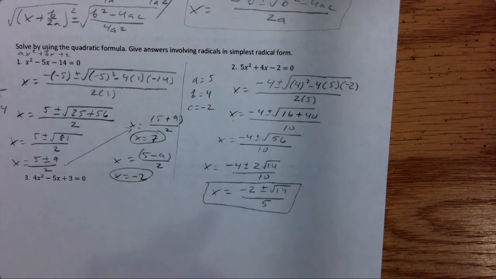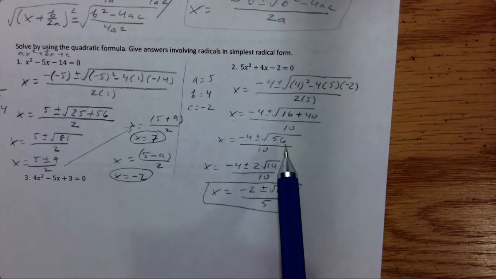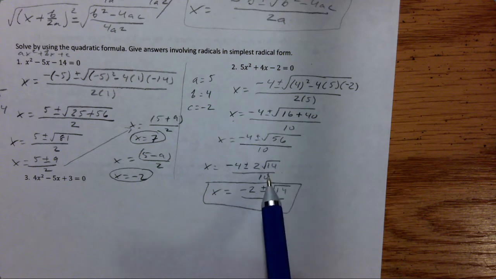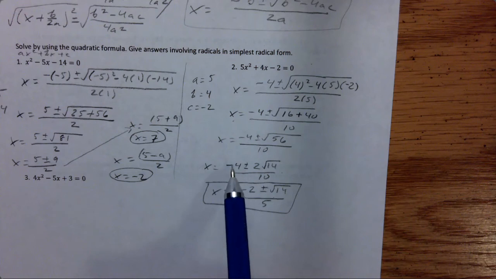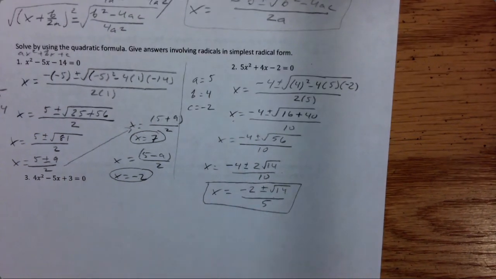number 2. Okay, so let's go ahead and see how you did. So remember here, you want to simplify as much as possible. So 4 times 14. So 4 was a perfect square, so you could factor that out. And then here, you could take a 2 out of all of these terms. And so then your simplified version is negative 2 plus or minus the square root of 14 over 5.